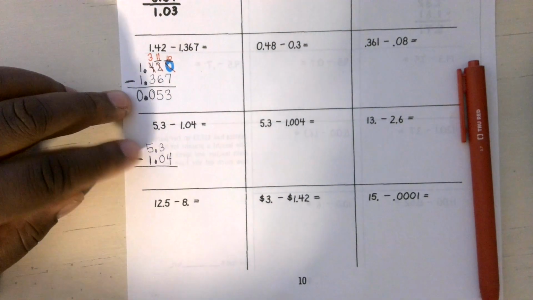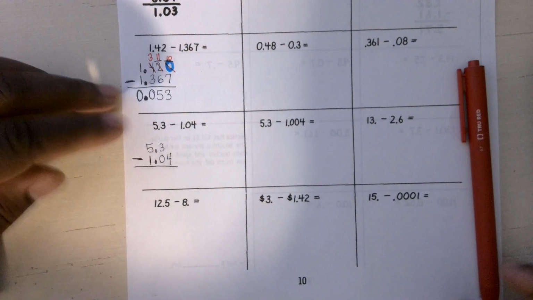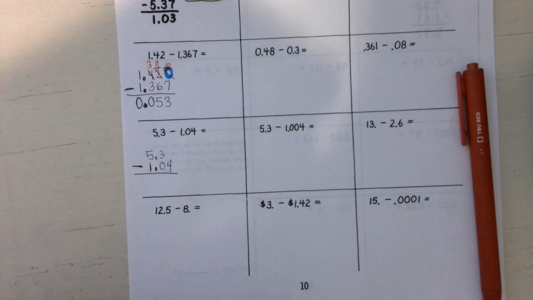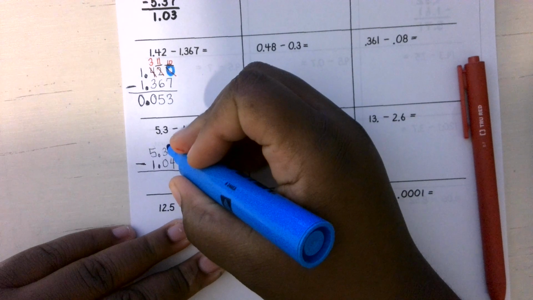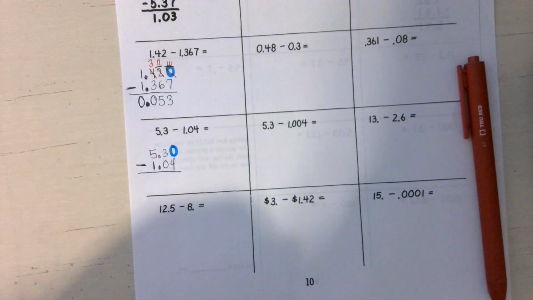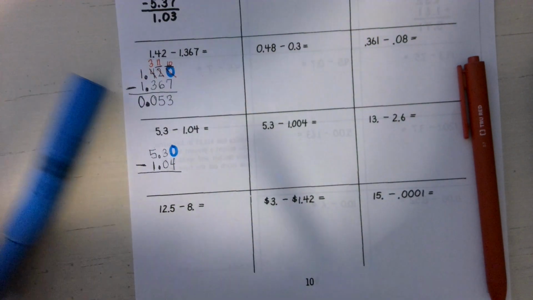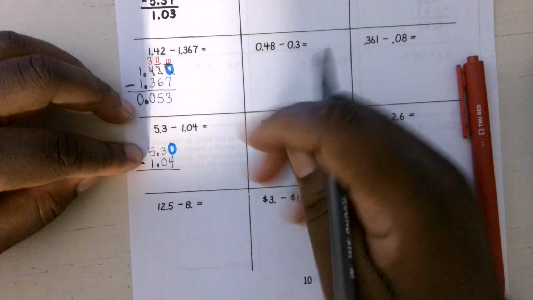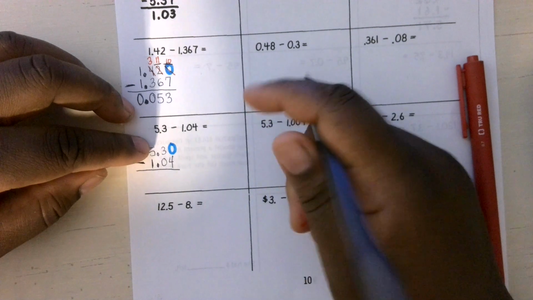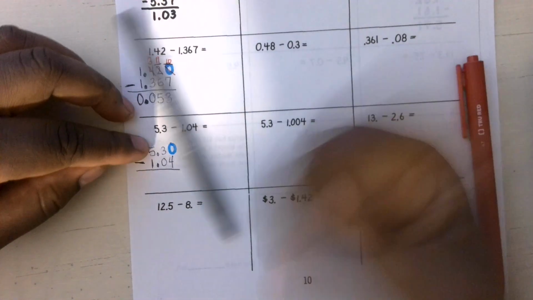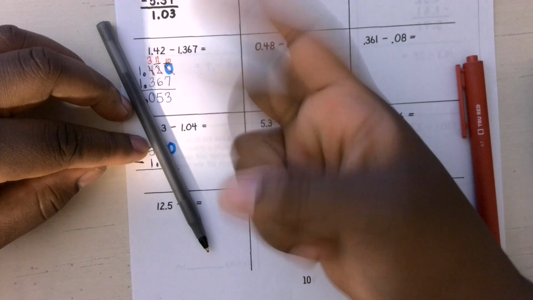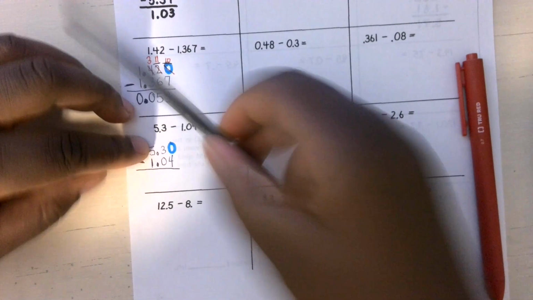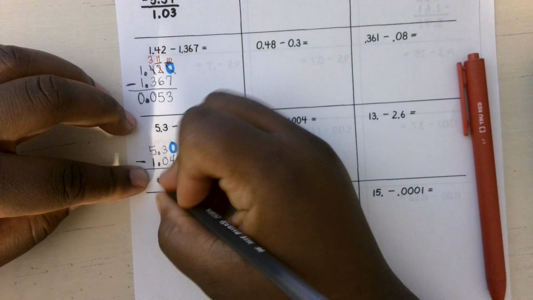All right, my decimal points are lined up. I have a tenths number, but I need to subtract a hundredths number. And so I need to write in a 0. Now they are both hundredths numbers. 30 hundredths minus 4 hundredths. I'm going to use flexible place value. I'm just going to start at 30 and count backwards: 30, 29, 28, 27, 26. 26 hundredths.